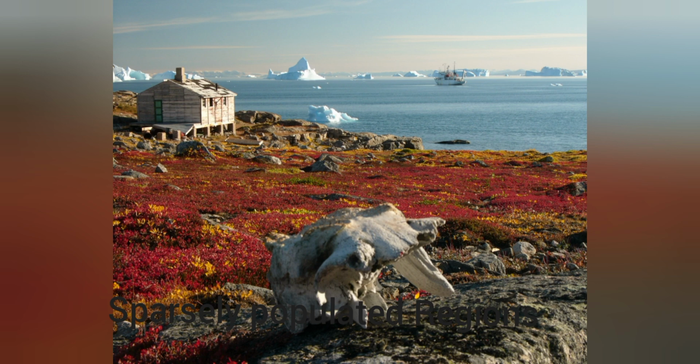So let's discuss those regions which are sparsely populated. Why are they sparsely populated, what are the reasons behind it? The first type of region is the tundra belt. The tundra belt consists of the region above the Arctic Circle and the Antarctic Circle.